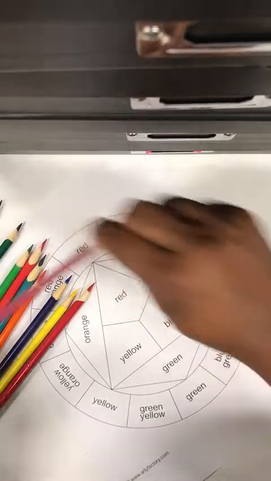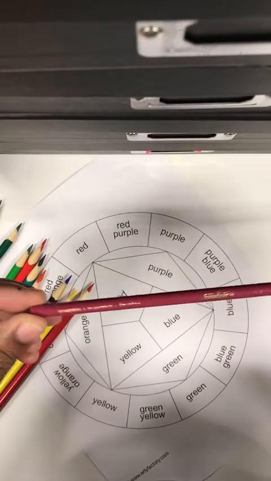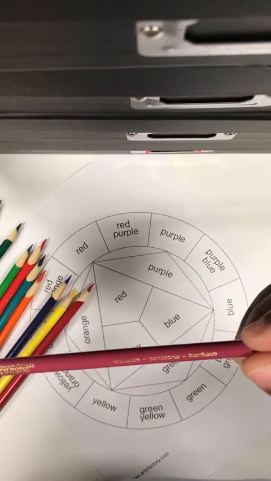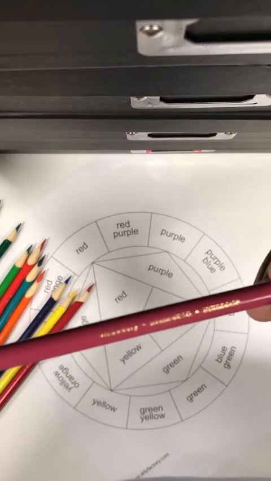If you look at this color, it says mulberry or raspberry. This is known as red violet, okay? You'll be using this as red violet.